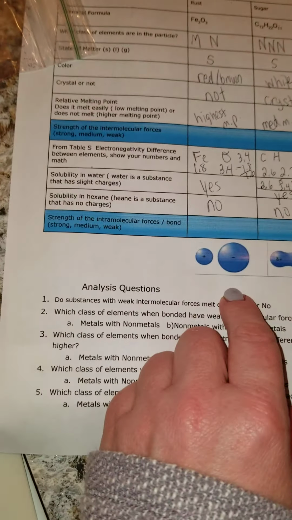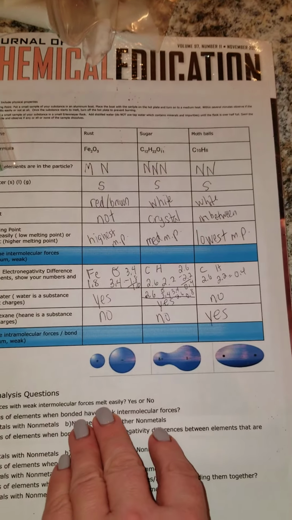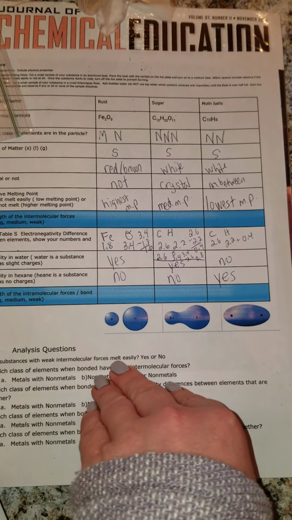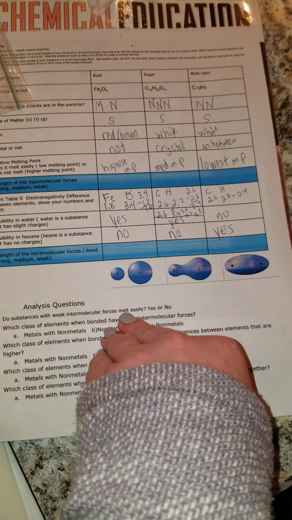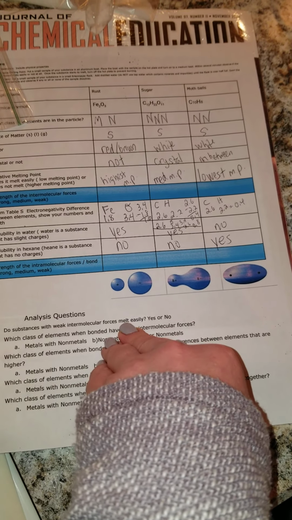Okay. So make sure you have all of your data. Take a last look. And you're going to be doing these same experiments, except for the hexane, with your choice on the next page. Okay, that's all.